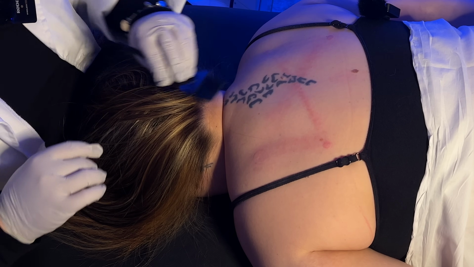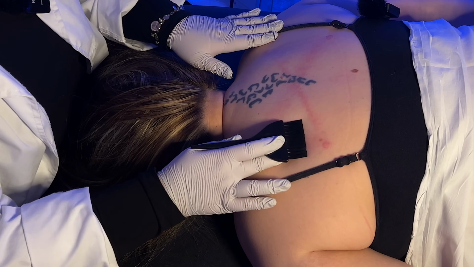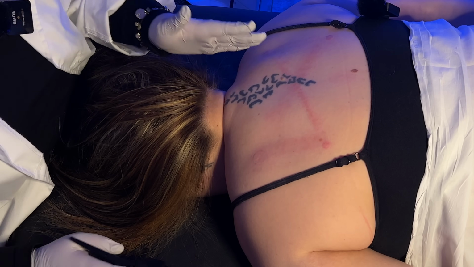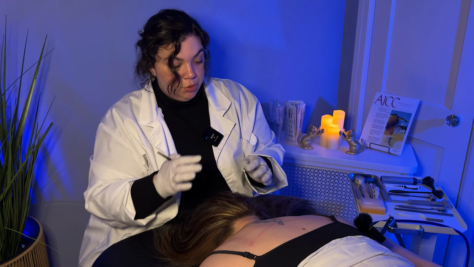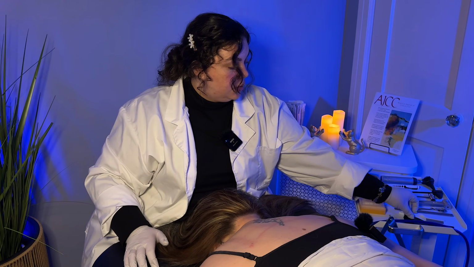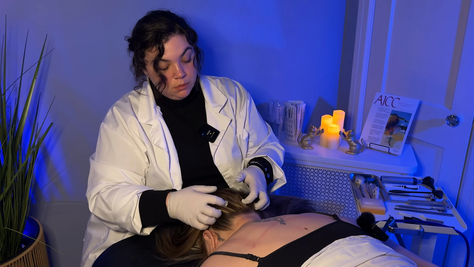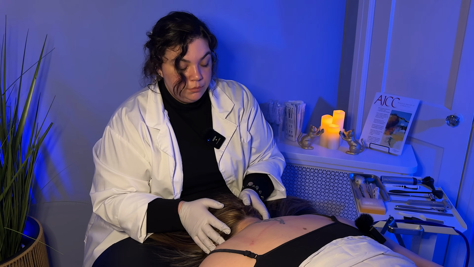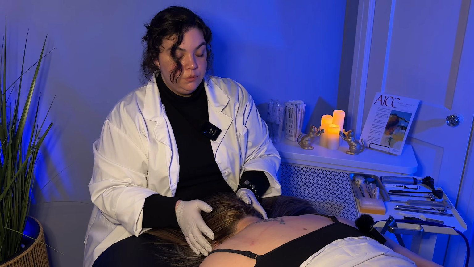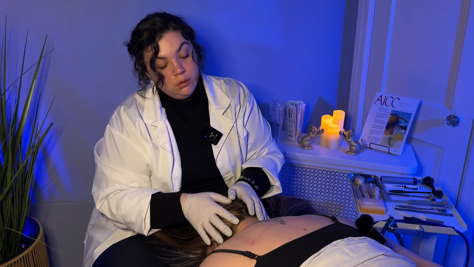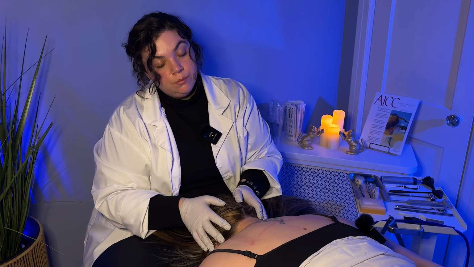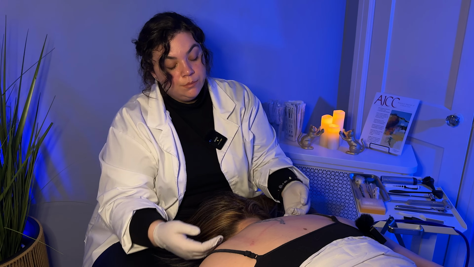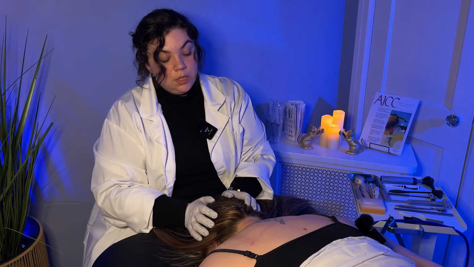Does feel quite a bit better. I definitely see a reduction here. It's not quite as edematous or protruding as it was previously. So closing out your session, just sending calming energy to you, allowing you to rest. Tension is gone.